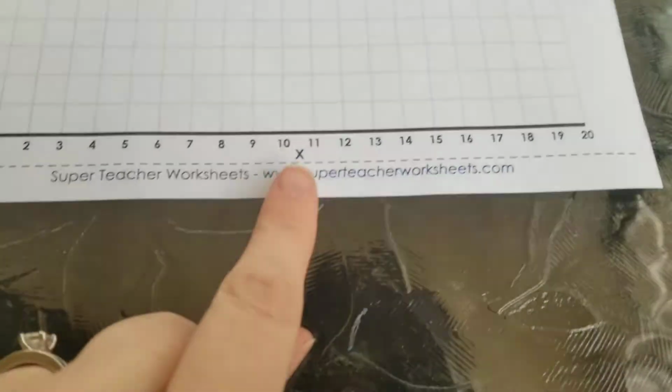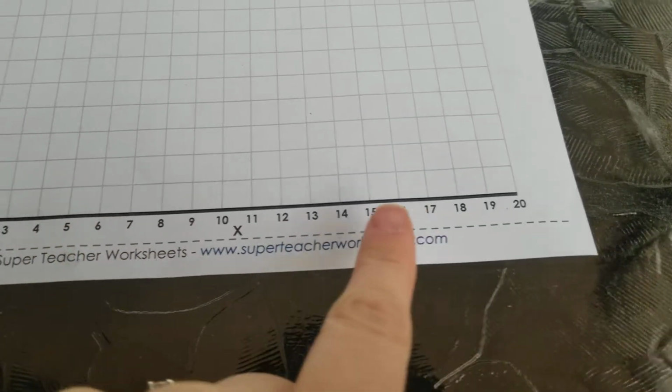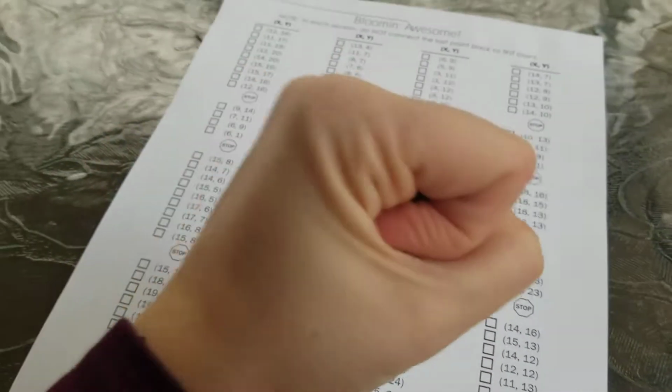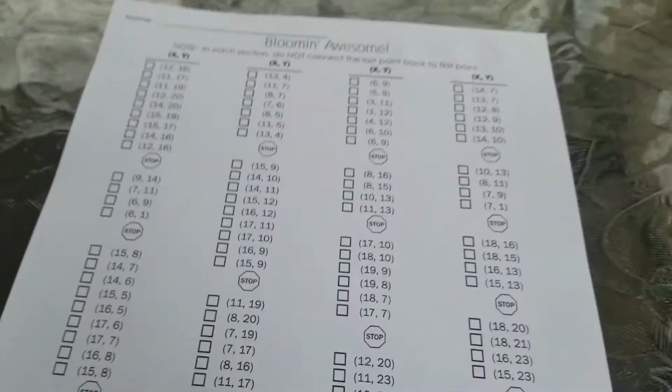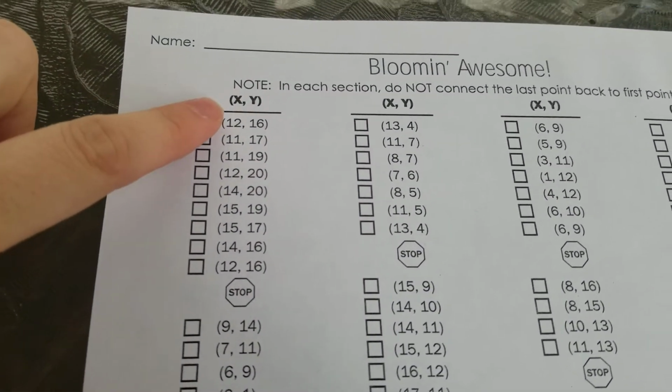Notice how there's a little Y on this side. What letter's on the bottom one? X. So on the coordinate grid, this line is called my X axis, and this line is called my Y axis, X and Y. So when you're going to plot points, remember a point is just like a period. It tells you which numbers you're going to use. It says X and Y.